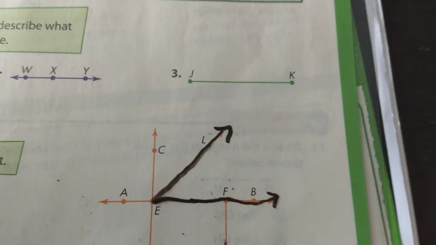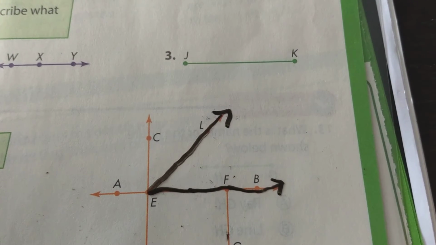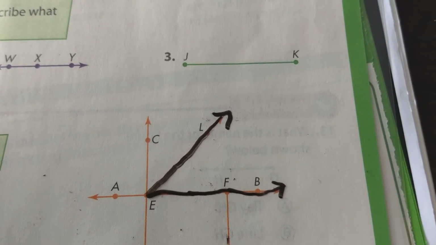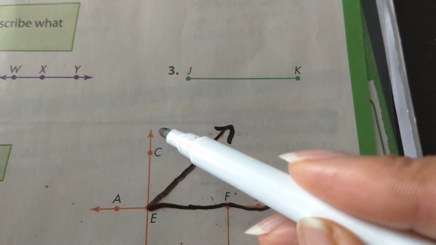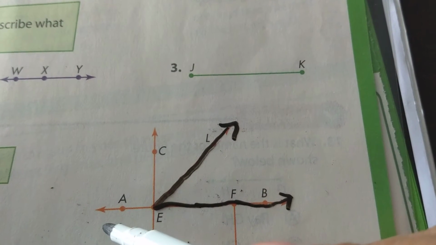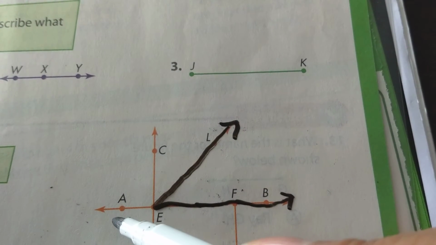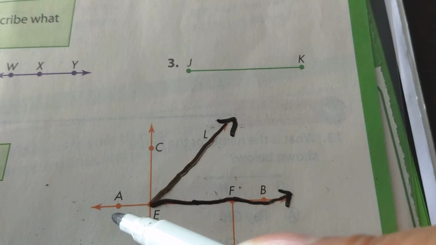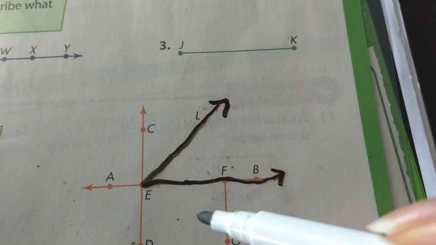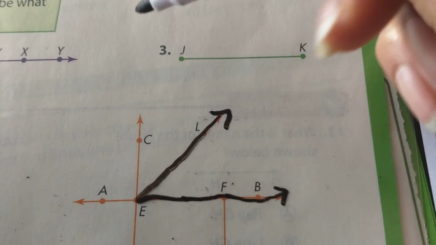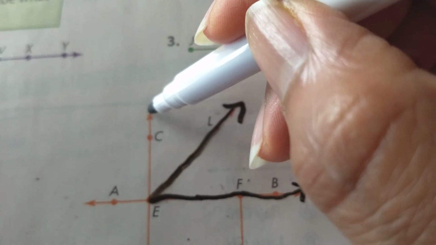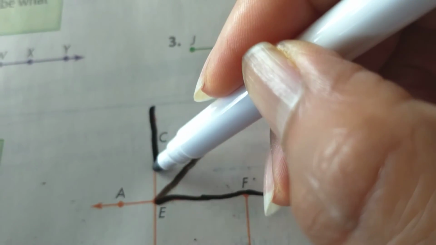All right, now I need to find another acute angle. How about CEA? That's a right angle. Look up here. What about CEL?